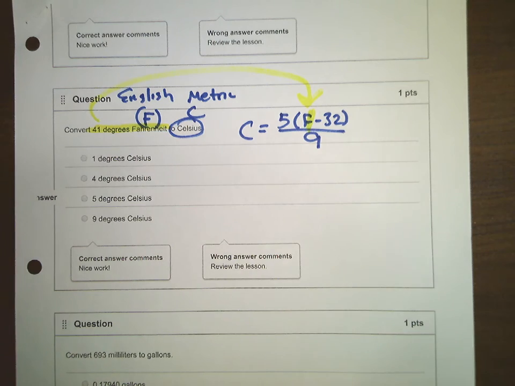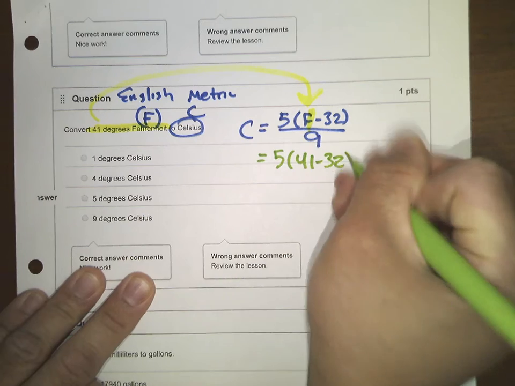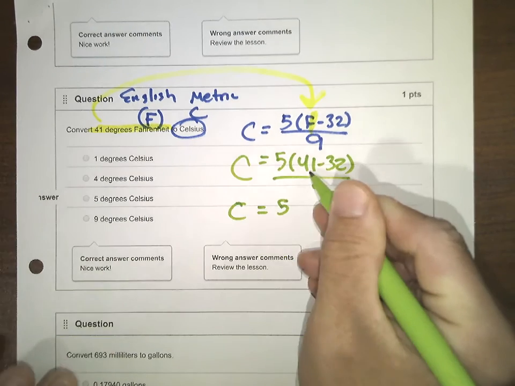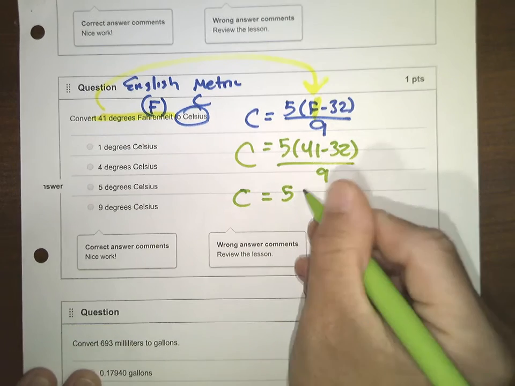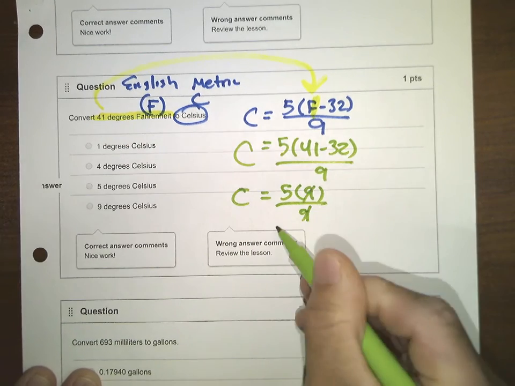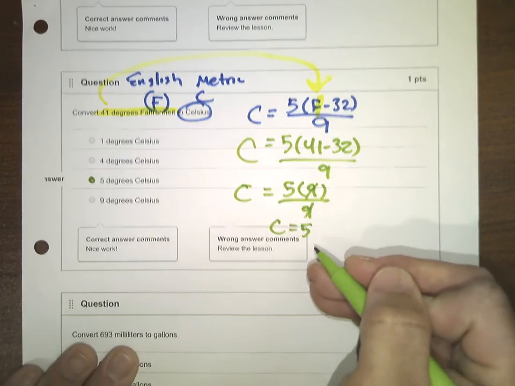So what do we have here? We have 5 times 41 minus 32 over 9, and we'll use the order of operations here. So we have 41 minus 32, that's 9, and so then the 9's divide out, so C is 5, so 5 degrees Celsius. So what did I actually say here?